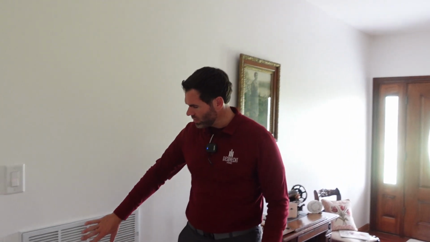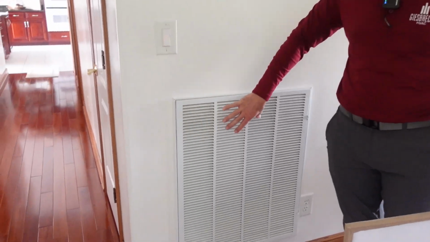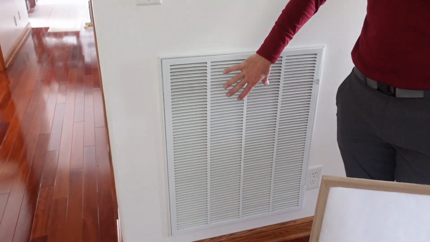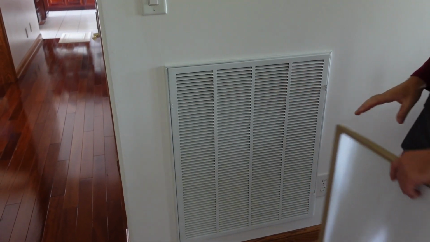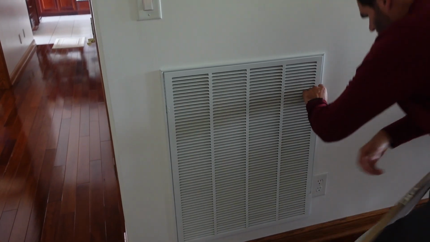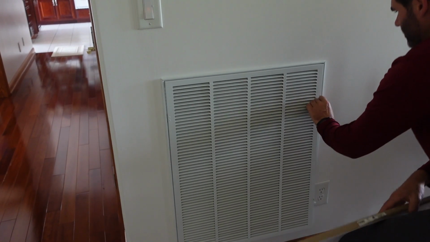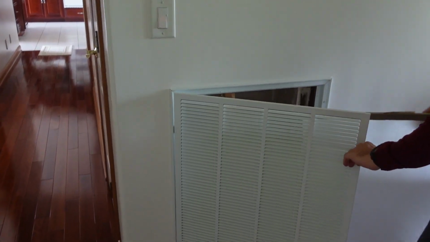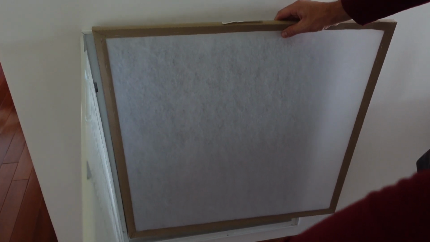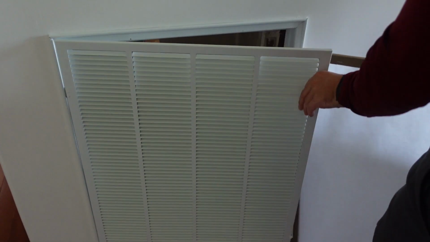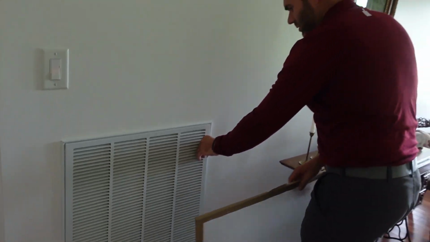When you're trying to check your filter, look for a grate in your home that looks something like this. It could be in the wall, or it could be in the ceiling as well. And that's just real simple. You undo your latches like this and open it up. A lot of times you have a filter that fits in there, something like this right here. And you just want to make sure that filter's clean. So that's the way you check for your filter.